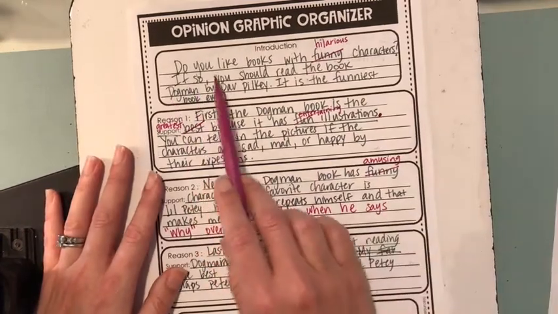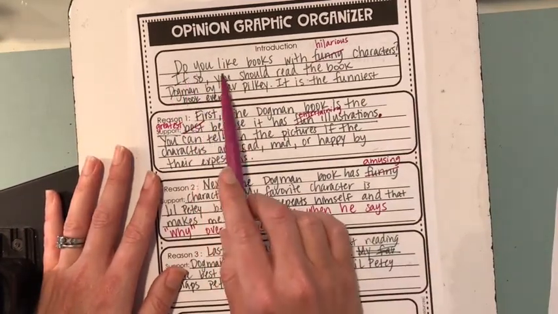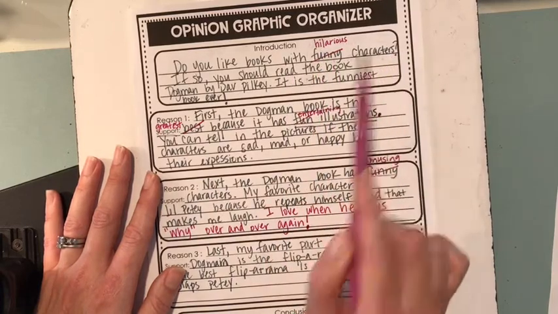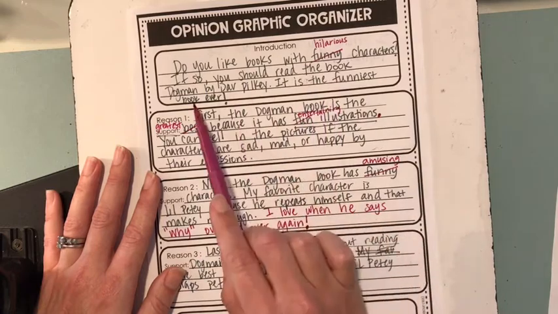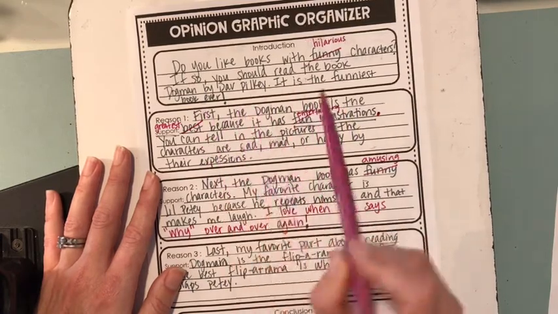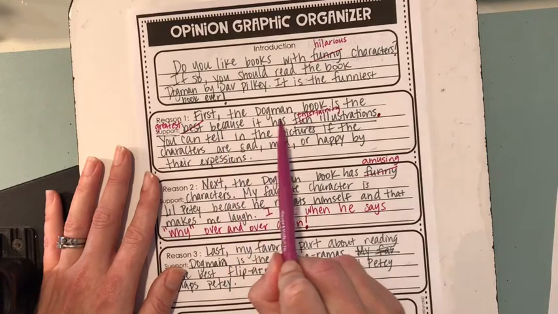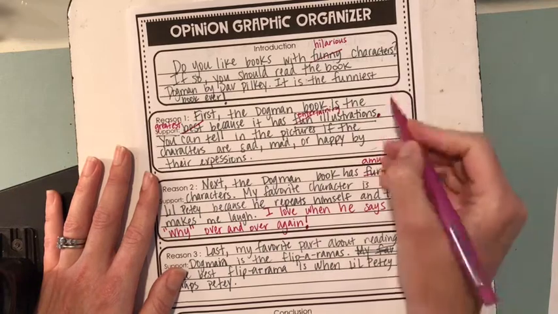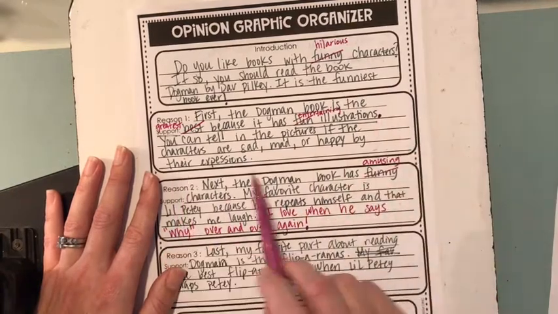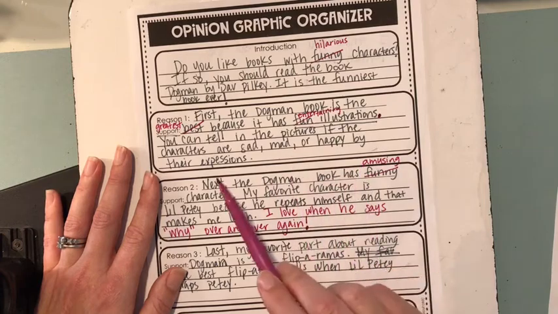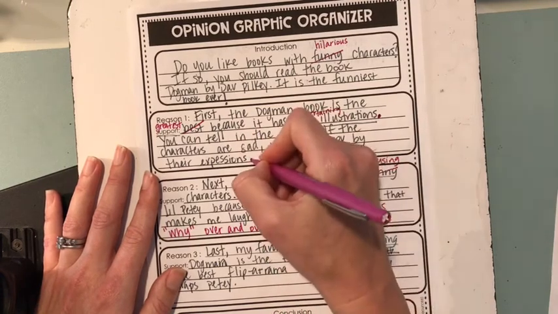So let's read this real quick. Do you like books with hilarious characters? Okay, so I used my punctuation correctly there. If so, you should read the book Dogman by Dave Pilkey. It is the funniest book ever. That all looks good. First, the Dogman book is the greatest because it has entertaining illustrations. You can tell in the pictures if the characters are sad, mad, or happy by their expressions. Make sure I have a period there.